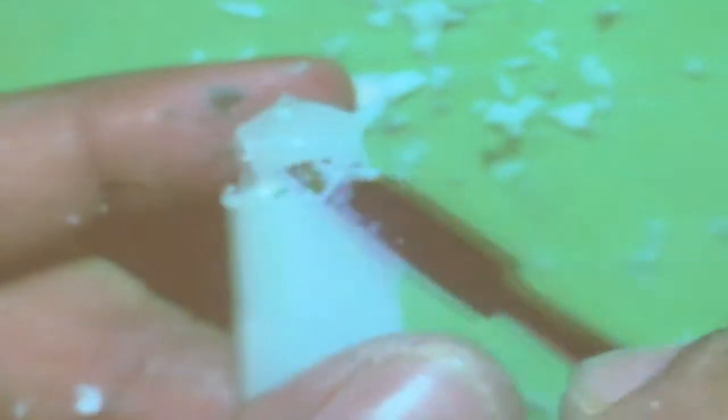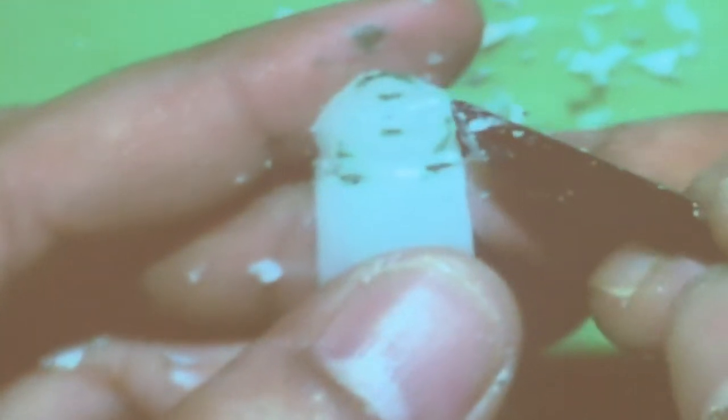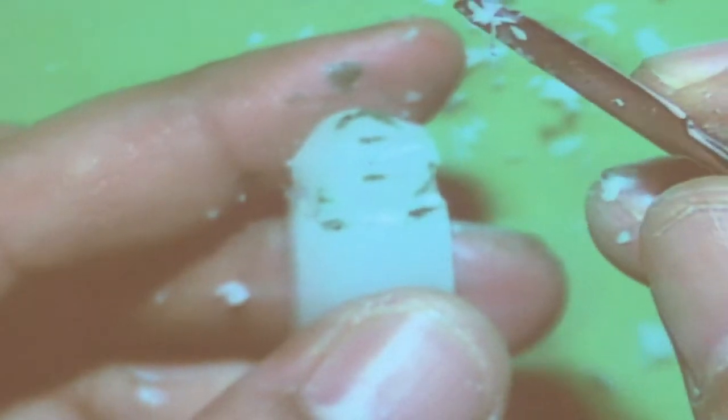So what is the shape here? If you see from the labial side, it looks trapezoidal. And if you see from the lingual side, it looks rhomboidal, like a rhombus, four-sided.